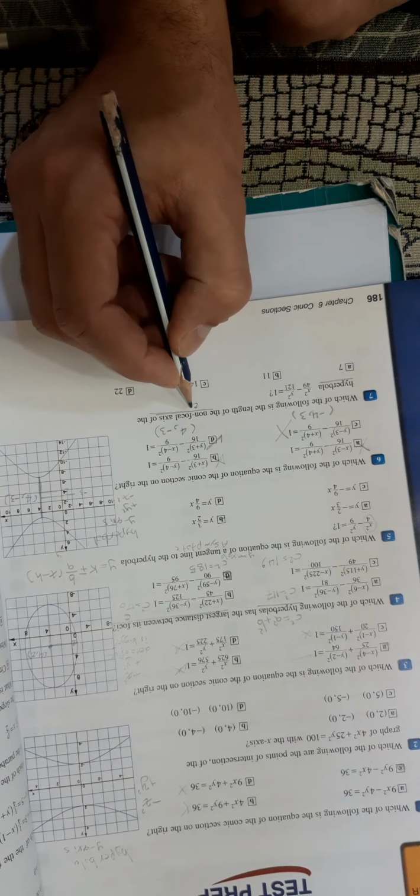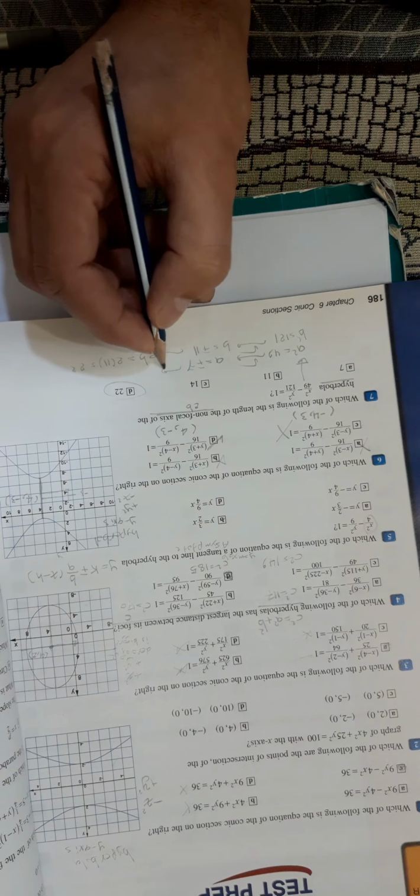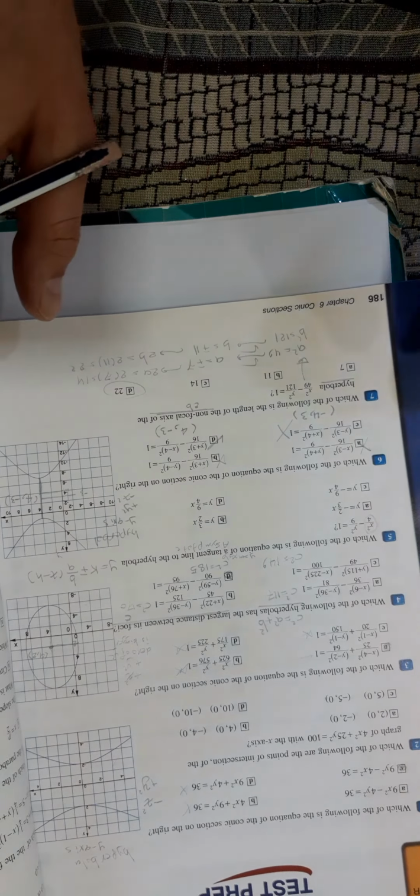a squared is equal to 49 and b squared is equal to 121. By taking the square root of both, a is equal to positive and negative 7 and b is equal to positive and negative 11. So the non-focal axis means 2b, 2 times 11, which is 22, so 22 is true. The focal axis means 2a, 2 times 7 is equal to 14. That is number 7.